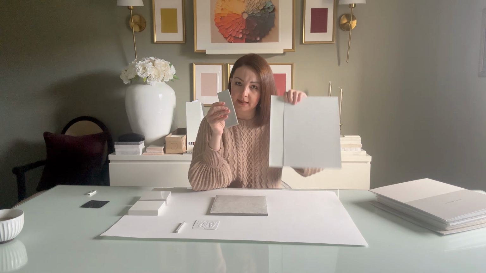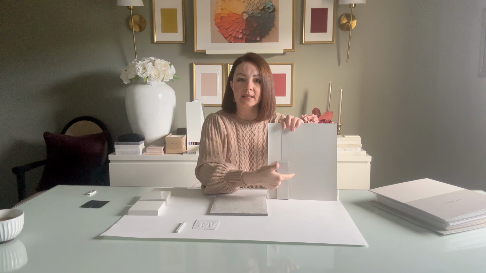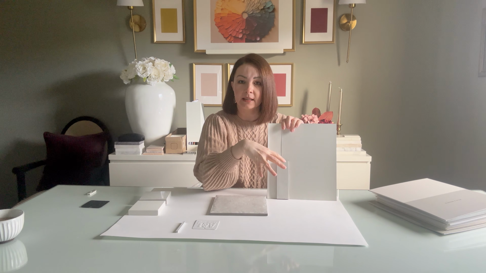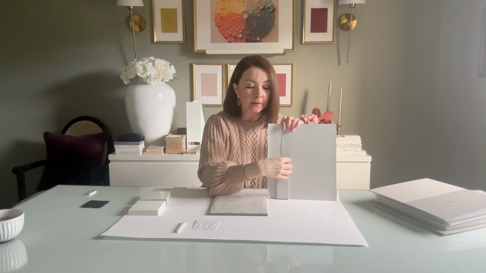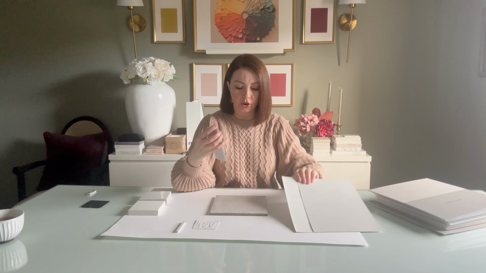So the next step is to get your samples again, and then go and test. And as you can see, it's a match made in heaven. It's just perfect, and it has exactly the same undertone as your tile. So this would be your feature tile if you want.